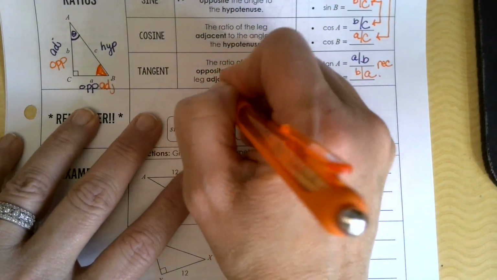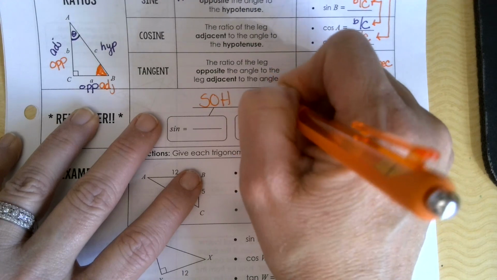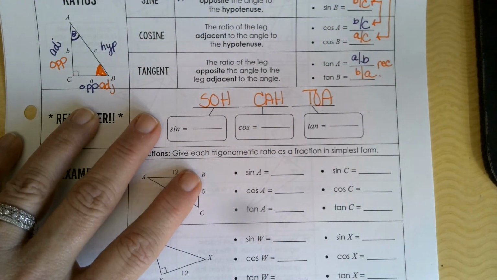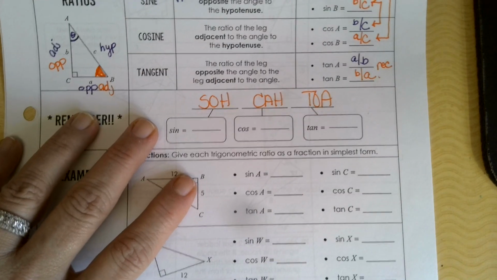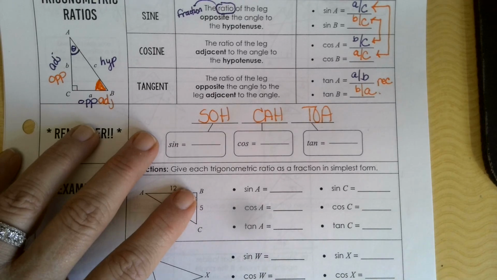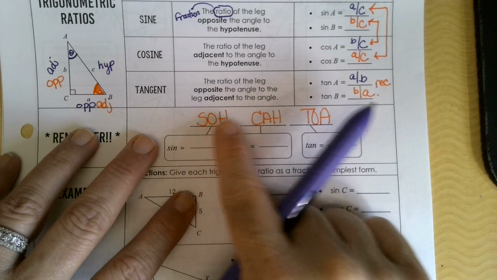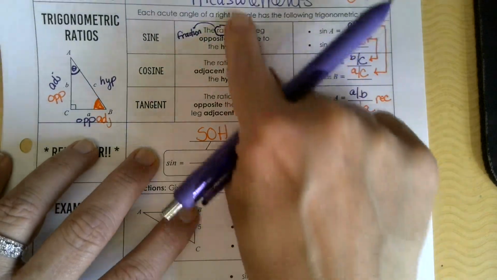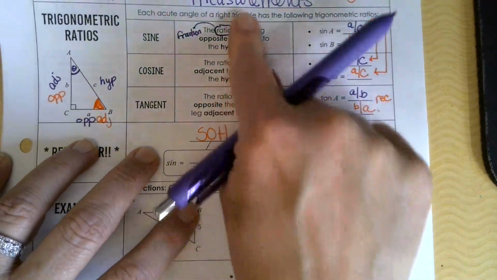So you've heard it. Okay, if you've never done this before, this is going to sum everything up. This is called SOHCAHTOA, and it's a shortcut acronym for telling you what to do with what we did right here.